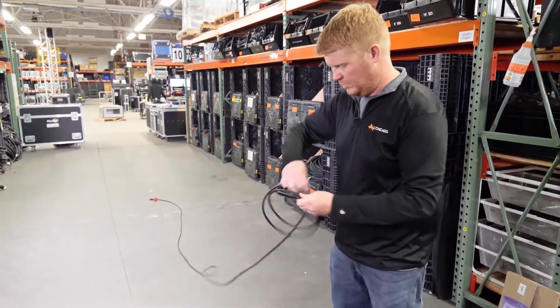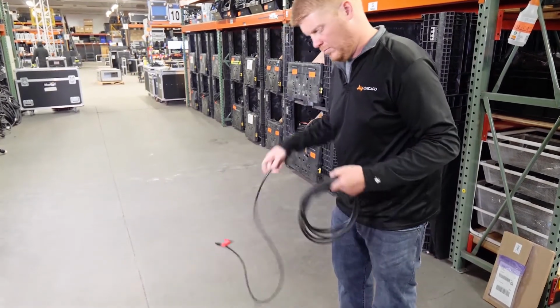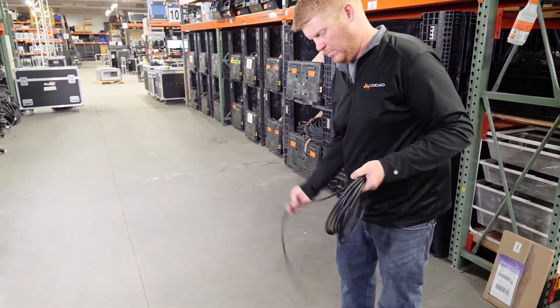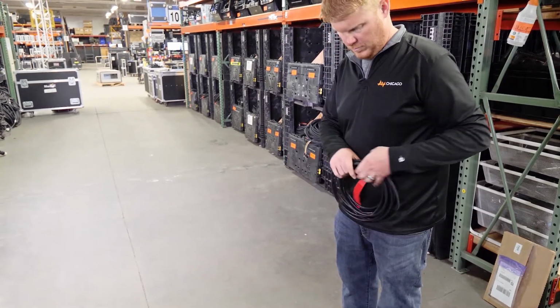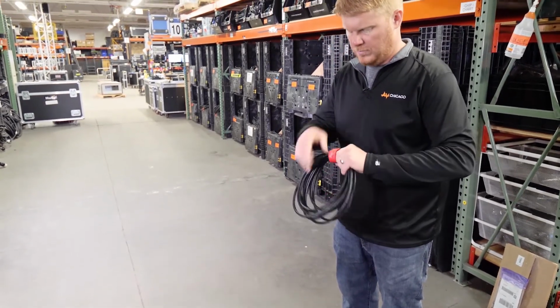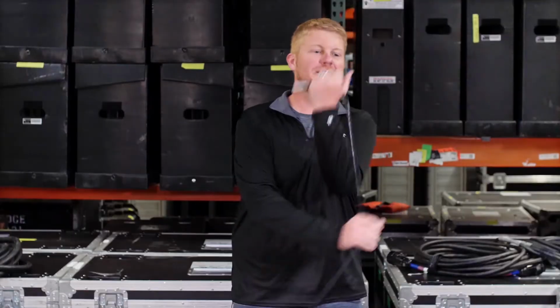Now, if you're rewrapping a cable, it's always best to throw that cable out as long and straight as you can, because a pile of cable can be very hard to wrap back up together. It just doesn't want to lay right. So, over-under is the method. Let me show you how to not wrap a cable.